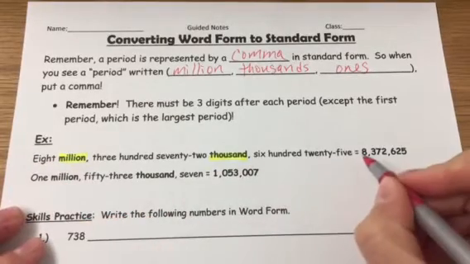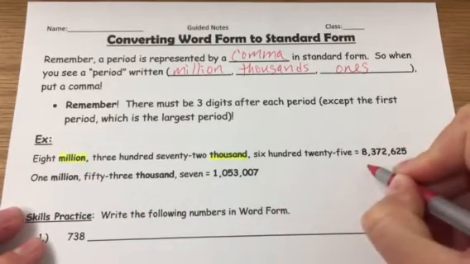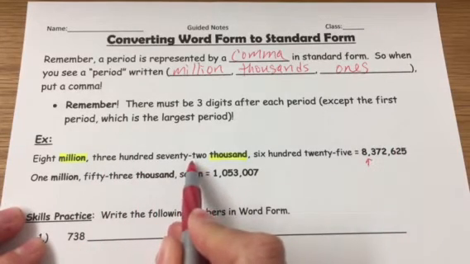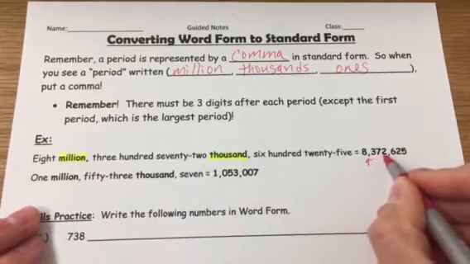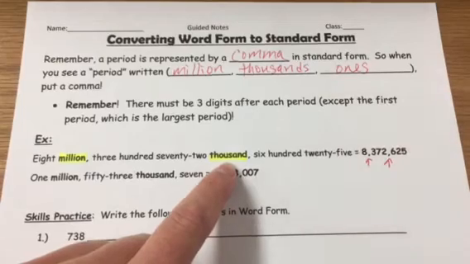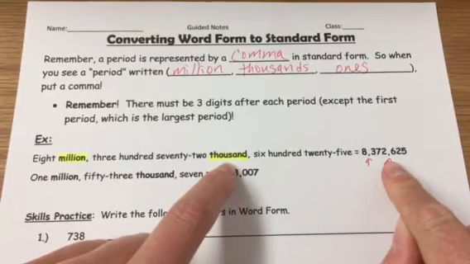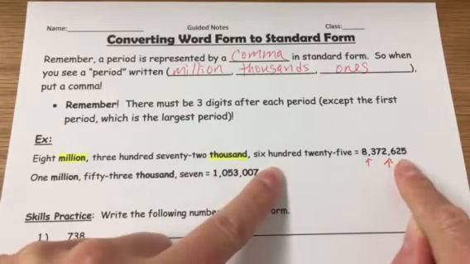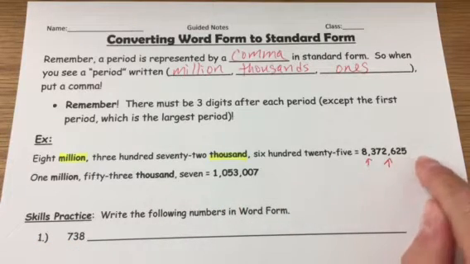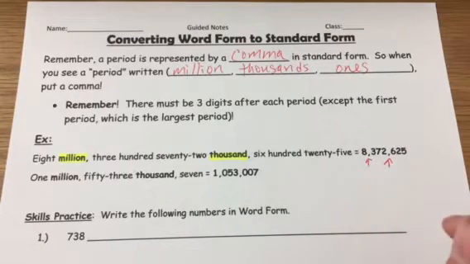So 8 million, I'm going to start out with an 8, and there's my million, comma. 372, so I'm just going to write out the number 372, that's right here, 372. I've got my thousand period word, so I'm going to use a comma in standard form, 625. And again, we can throw a decimal at the end if we'd like to. We generally don't, if we don't have any decimal place values that we're dealing with, we generally leave the decimal off, but it always is there, we just might not show it.